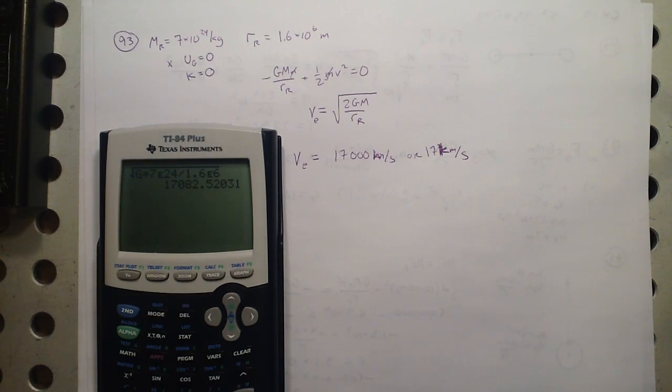And I'll check that just to make sure it didn't lead you astray. That's not the right answer. Is this 93? Yes. So now I have to figure out what I did wrong. Let's see. 1.6 times 10 to the 6th. What did I do?